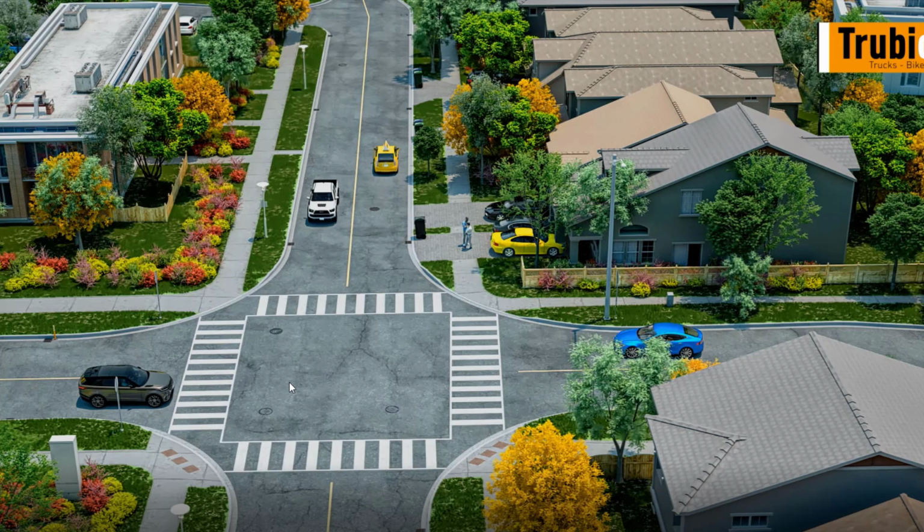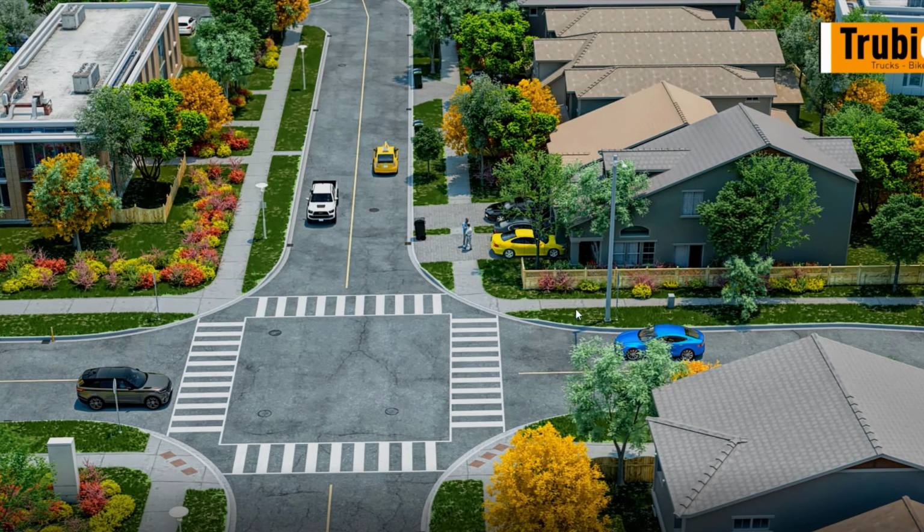If there is no stop line, then you stop before the crosswalk. So in this example, this car is correct. They are stopping before the crosswalk. And this blue car is wrong because they are stopping at the stop sign. When the stop sign is further back and you stop at the stop sign, your view is blocked by trees, fences, houses, parked vehicles, so you won't be able to see the traffic properly.